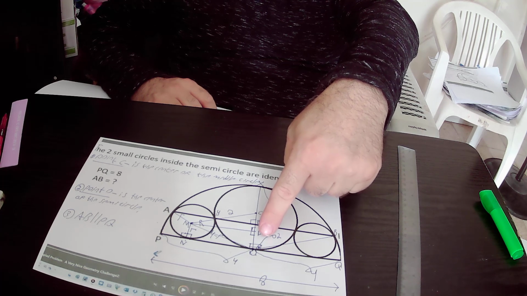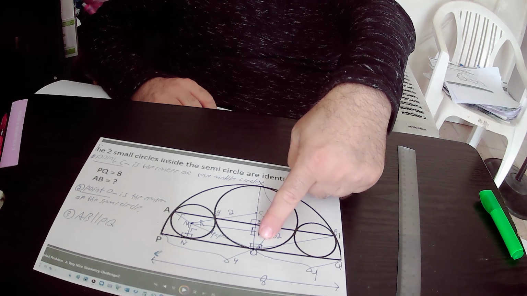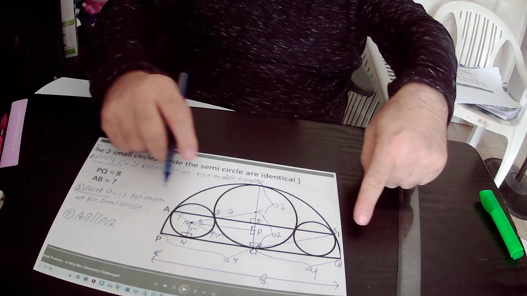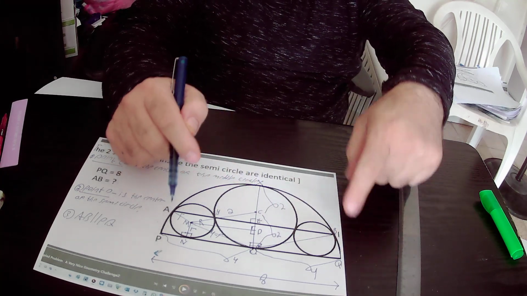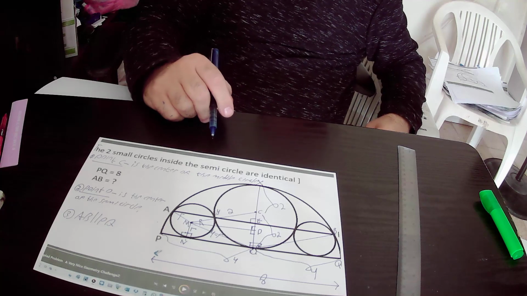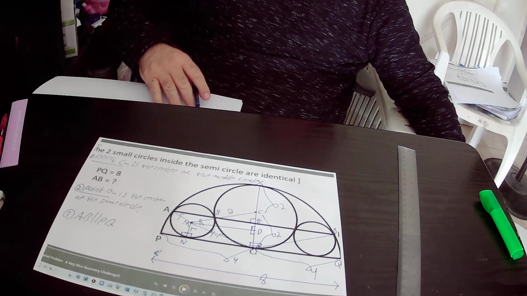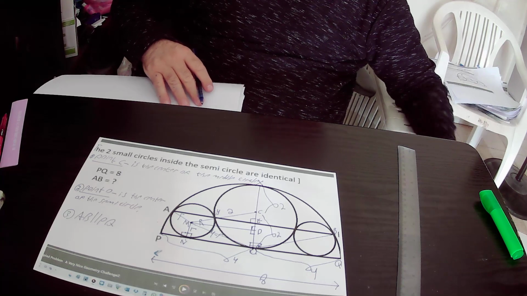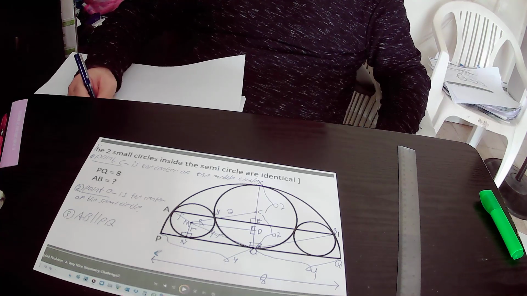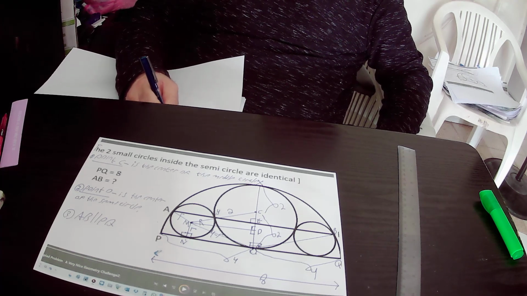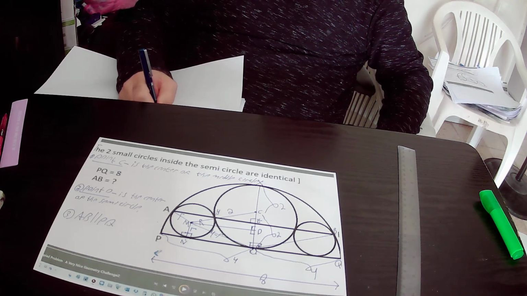Actually, here we know that AB is parallel to PQ. I write it down that AB is parallel to PQ.